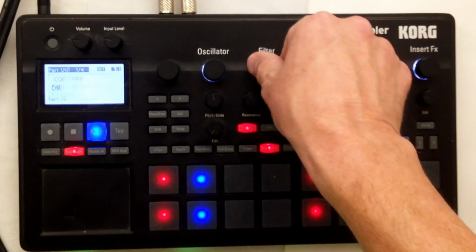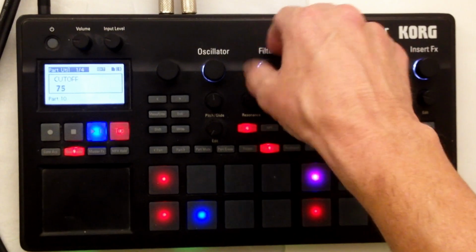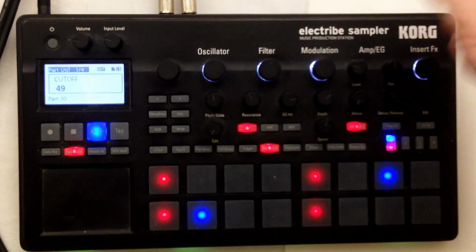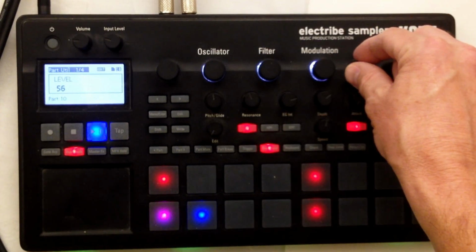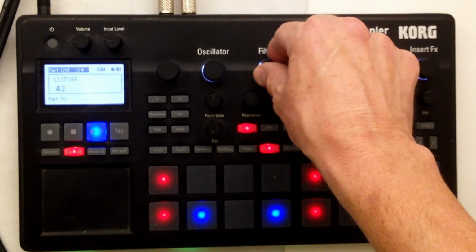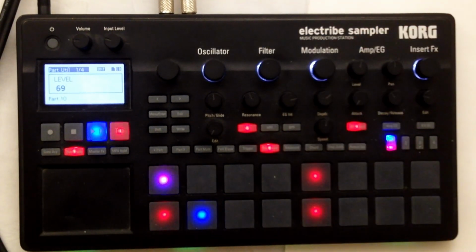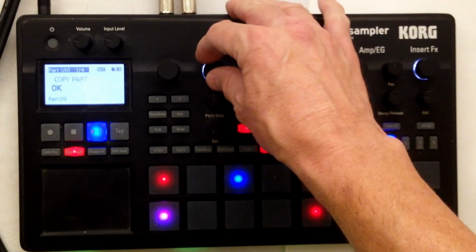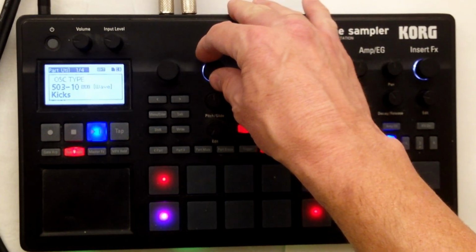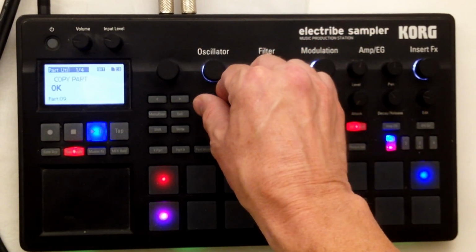Let's use some filter. Good. Gives it some heaviness. Let's go back and choose a different kick. That's pretty good. We can mess with the pitch.